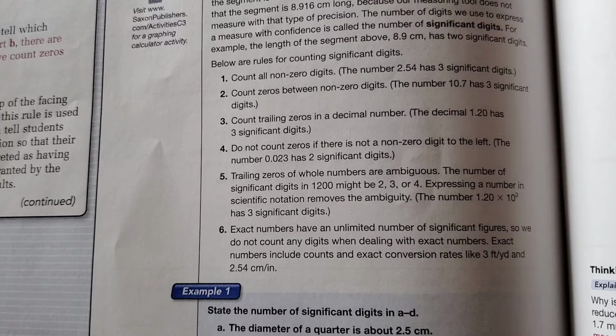Number 4: do not count zeros if there is not a non-zero digit to the left. So when do we not count zeros? The fourth rule says the number 0.023 has 2 significant digits because 2 and 3 are non-zero digits, and the other zeros are kind of like placeholders. So we only say 2 significant digits.